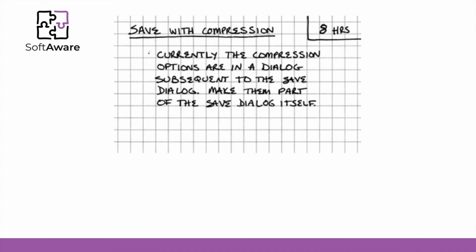This is an example of a user story that appears in the XP book by Kent Beck, where you can see the title, the name of the user story, save with compression. Then you can see a textual description of the functionality of the feature that the customer will be able to see. And it states something like, currently the compression options are in a dialog subsequent to this save dialog. Make them part of the save dialog itself.